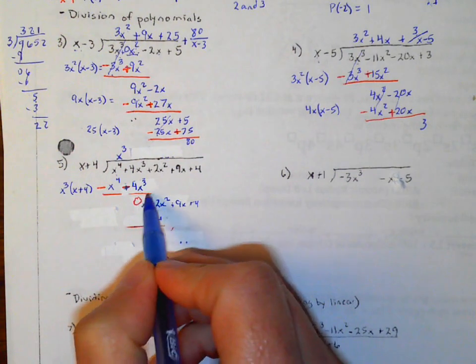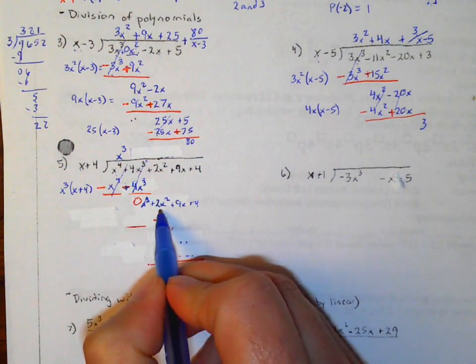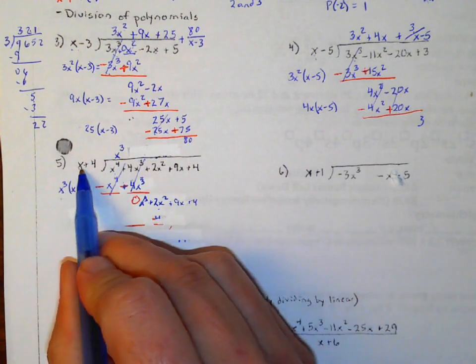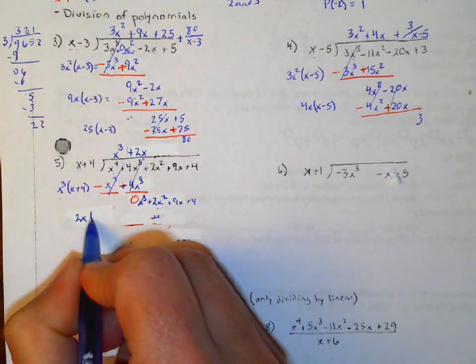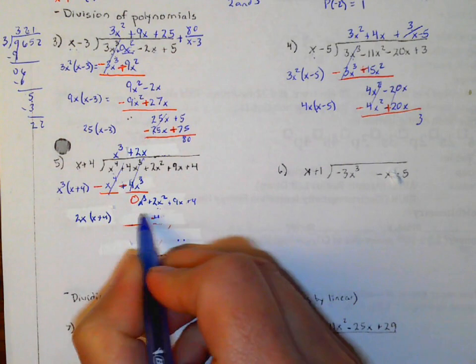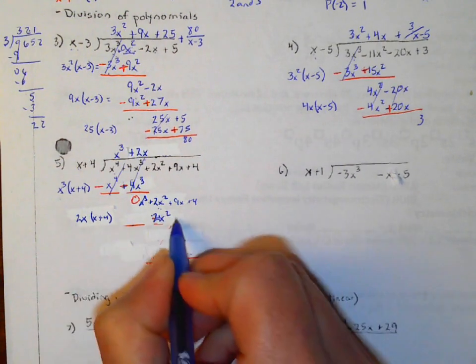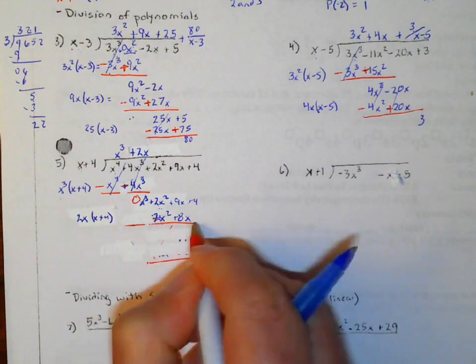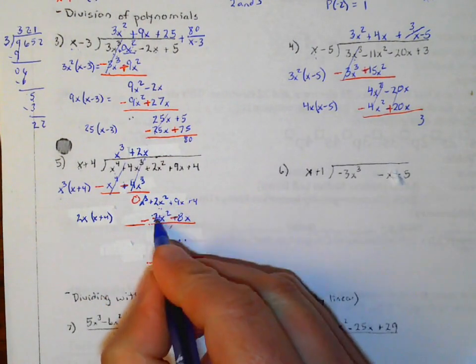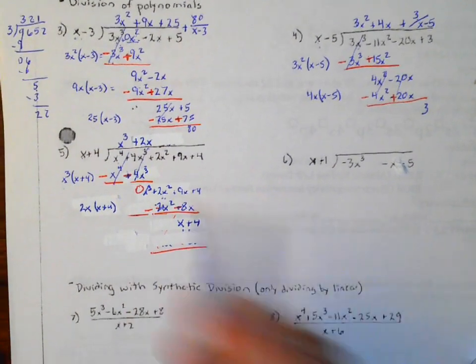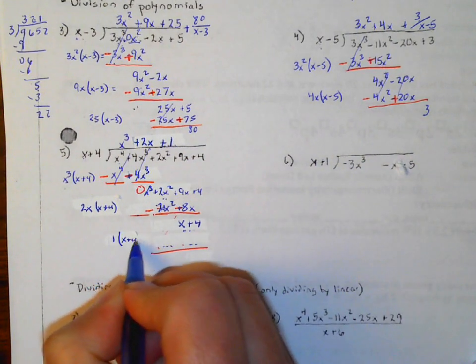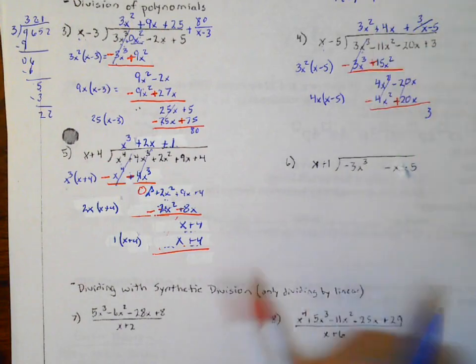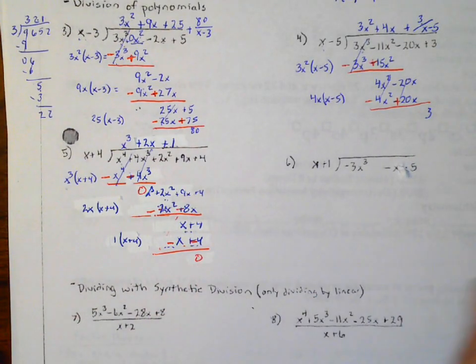Okay, so both are canceling there. So now I'm on to this one. So what times x gives me 2x squared? Plus 2x. So 2x times the x plus 4. Make sure I can multiply here. So 2x squared, that'd be plus 8x. And I subtract them. Gives me 1x plus 4. And what times x is x? Oh, 1. So 1 times x plus 4 is x plus 4. And you notice if I subtract them, they're exact same thing. I have no remainder. So this one works out very nicely there.